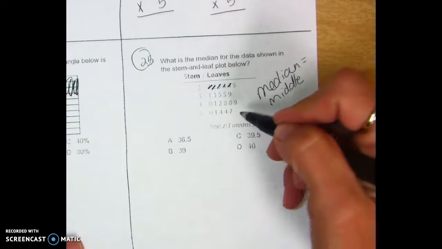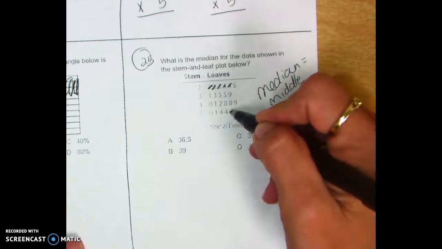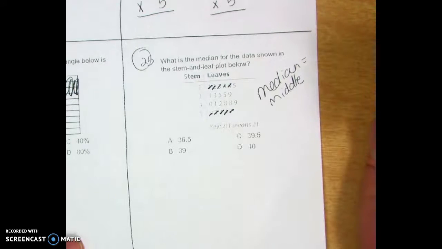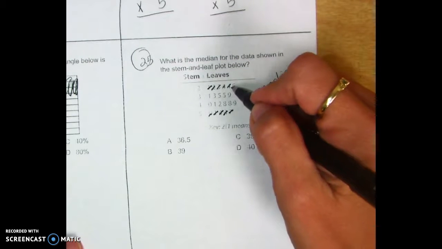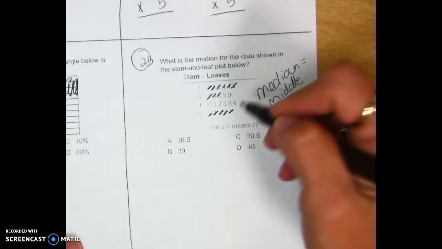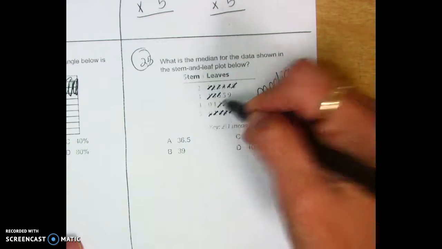So I'm going to mark off 5 starting with the highest number. So the highest number would be 57. So there's 1, 2, 3, 4, 5. Okay, I'm going to mark off 4 more. So starting at the bottom, I'm going to mark off 1, 2, 3, 4. Now going from the top, I'm going to mark off 4 from the top. 1, 2, 3, 4.